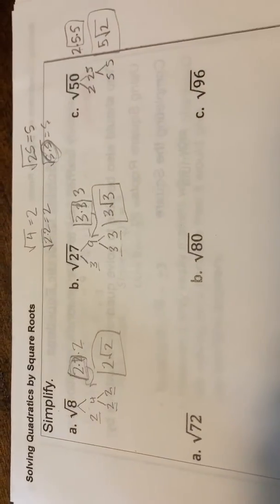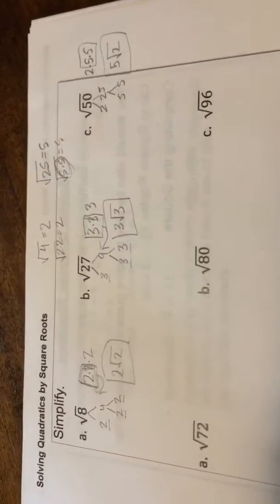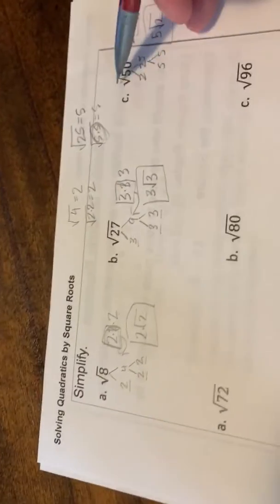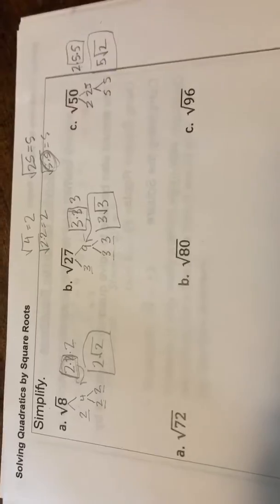All right, and this works all the time. And this is a good method because even in Algebra 2, when you have a cube root or a 4th root or a 5th root, this method still works, so it's good for future.